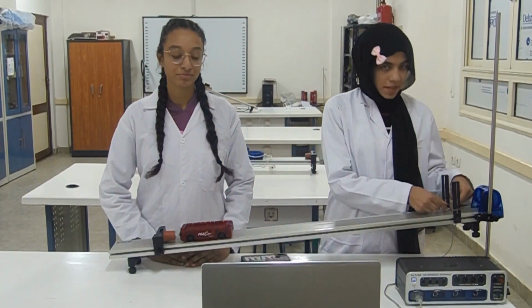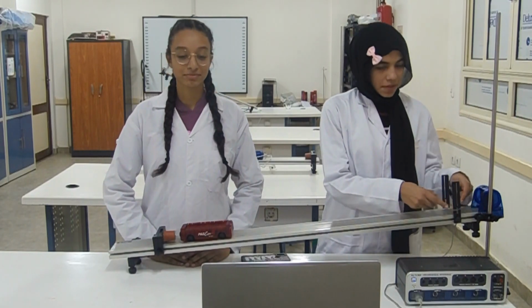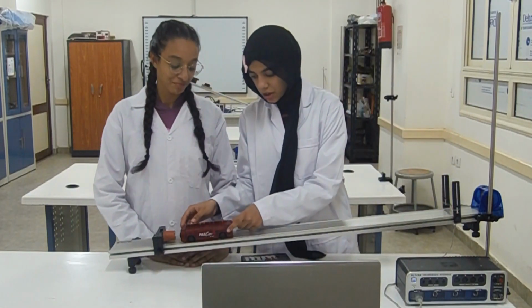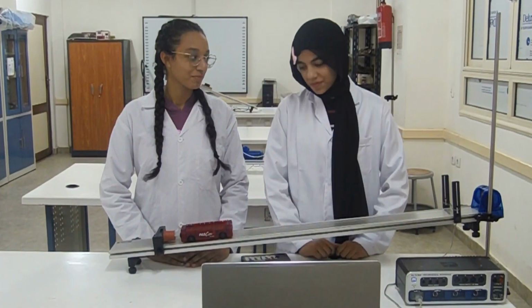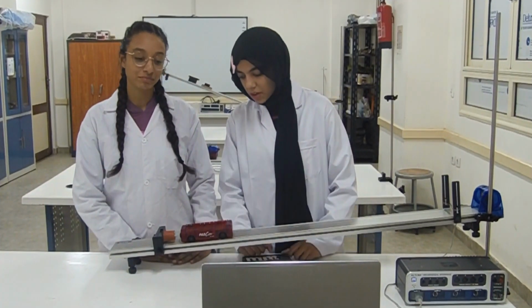Number one, we have this rubber band here around those brackets, so the car doesn't hit the motion sensor. Number two, make sure that you stay away from the moving object. Number three, you have to make sure that the car moves in its own correct track.